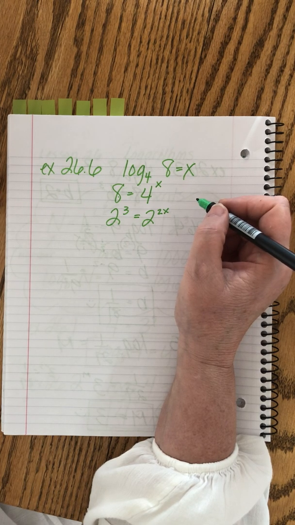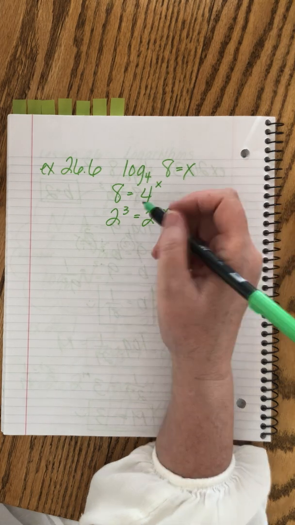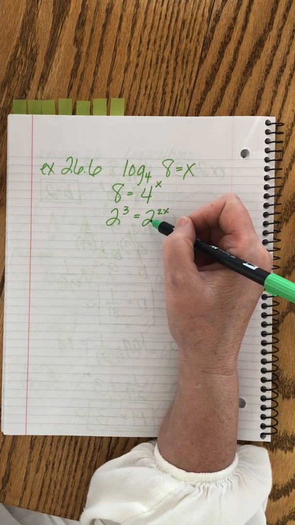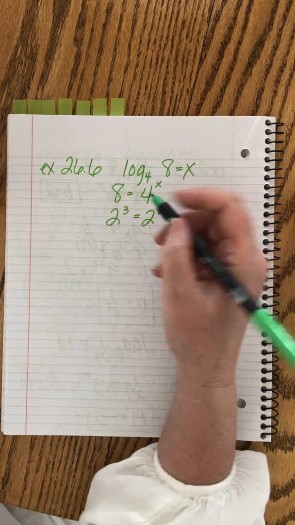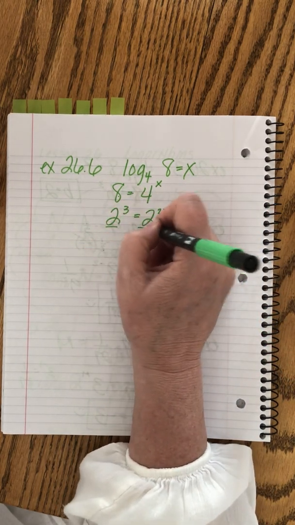Now that the bases match, and this is kind of mind-blowing.